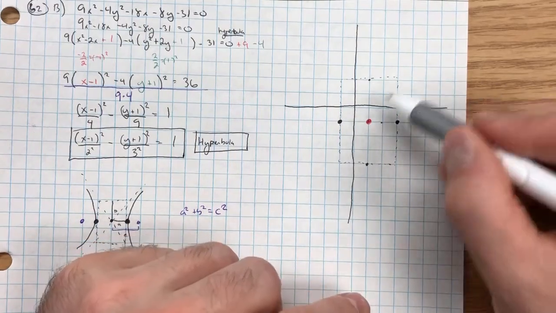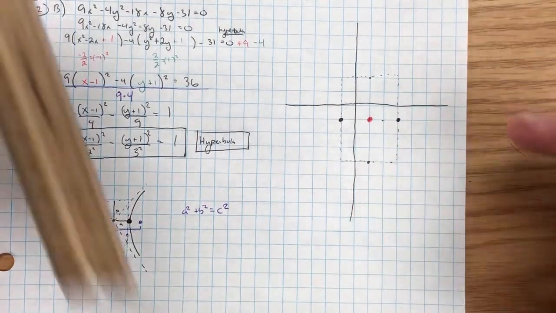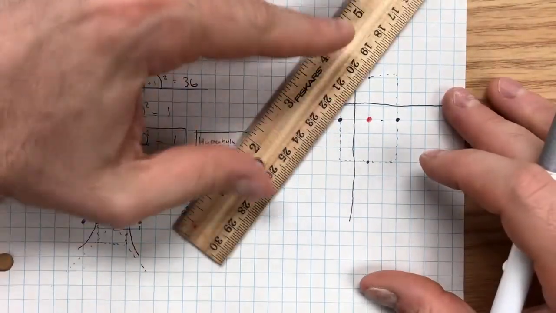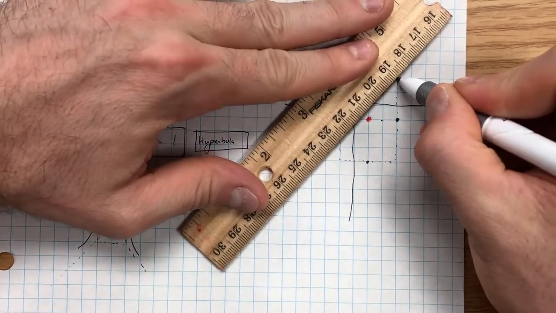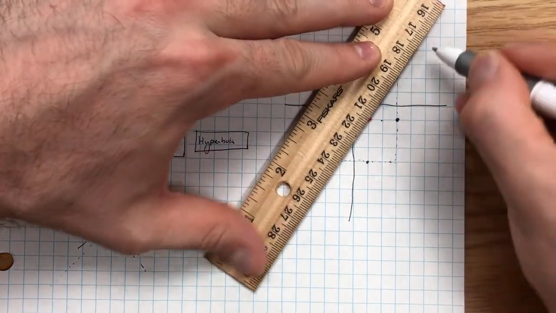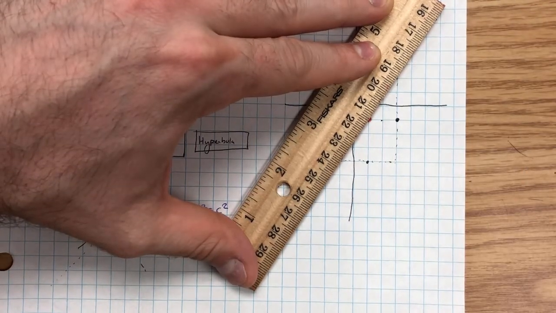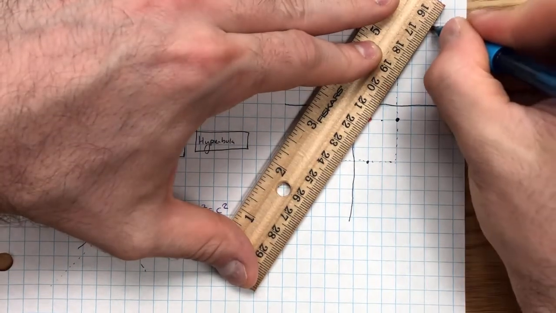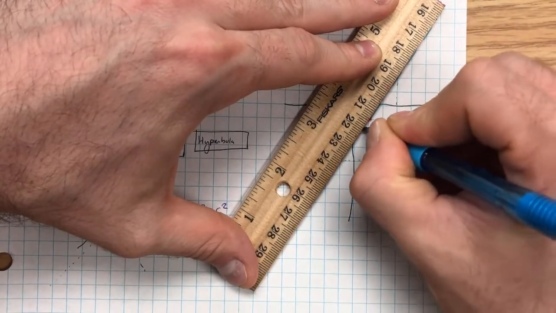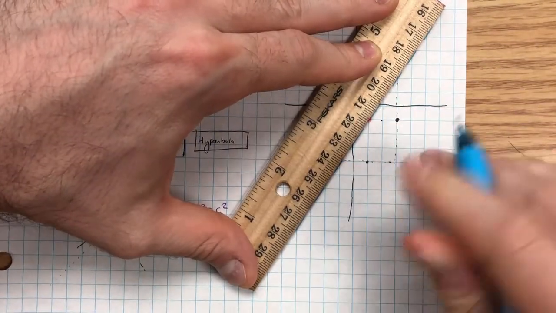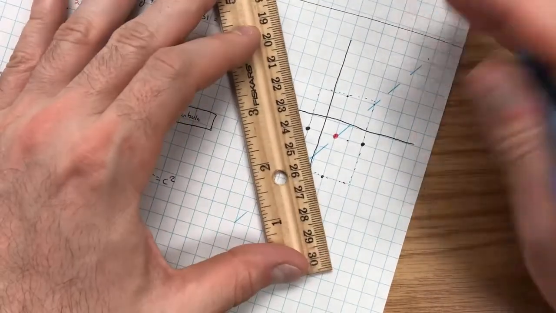Okay? And in that square, these two corner points are what give us our asymptotes for a hyperbola. Right here, right there. So we're going to do the asymptotes. How about we do them in blue? We have another one right here.